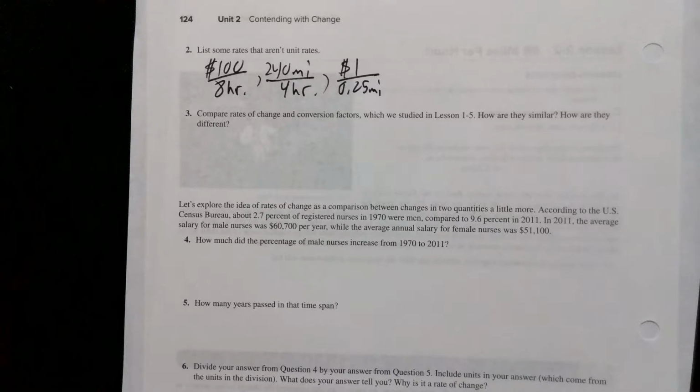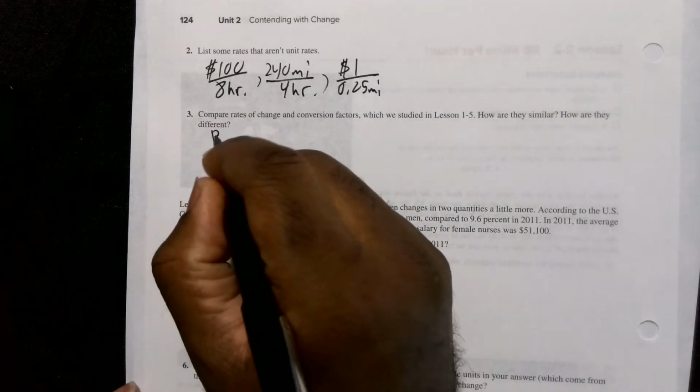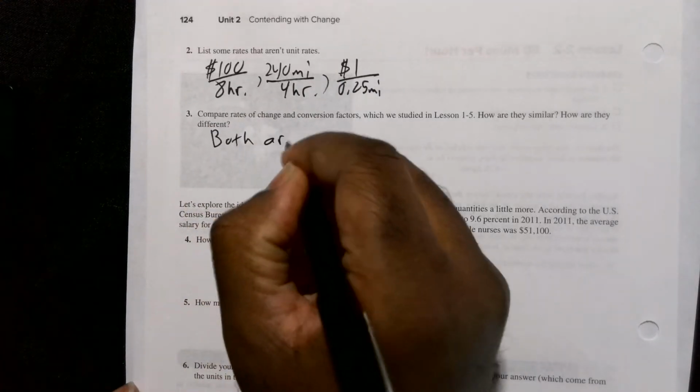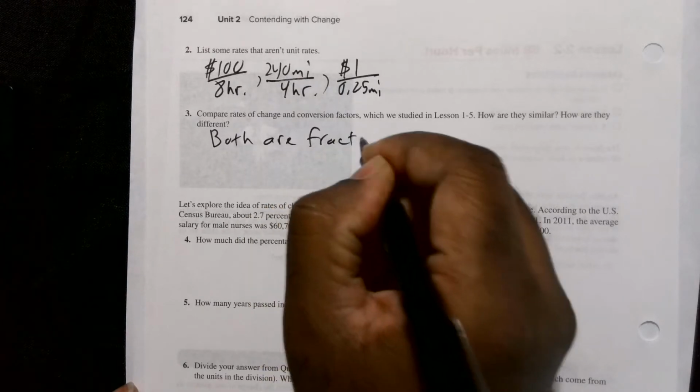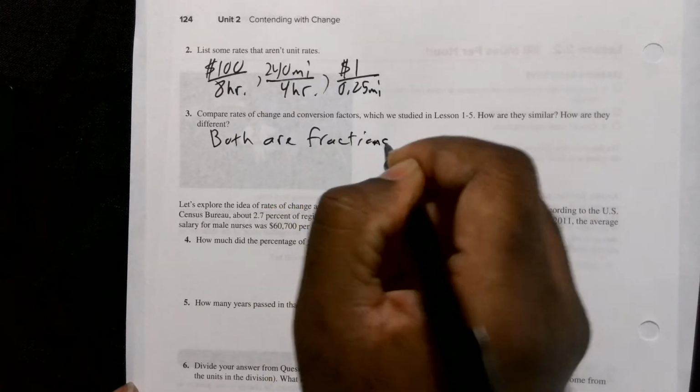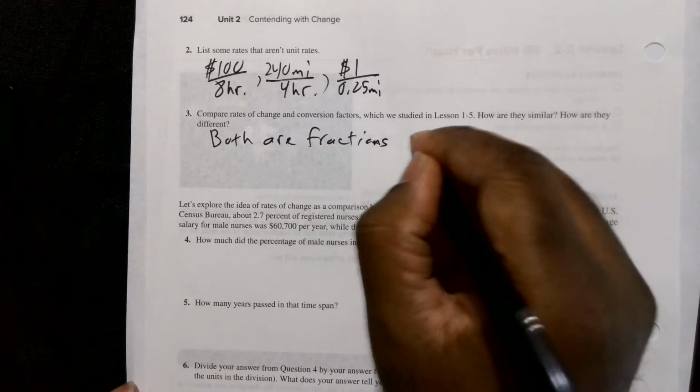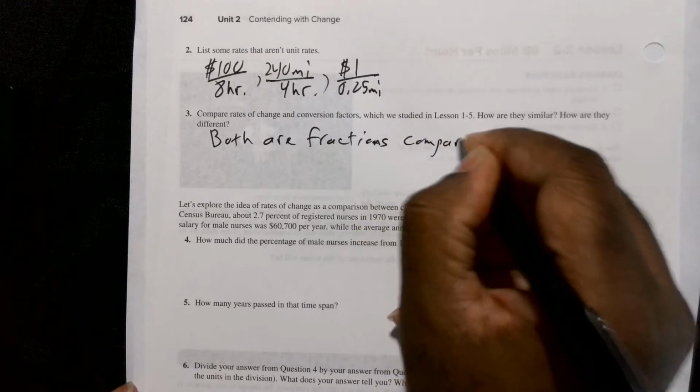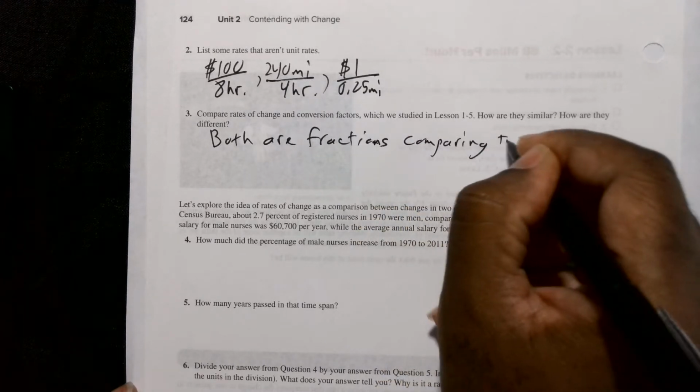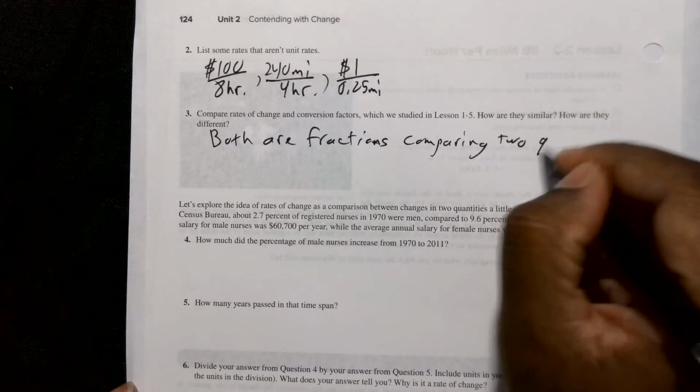Now it says here, compare rates of change and conversion factors, which we studied in lesson 1.5. How are they similar? How are they different? Okay, they're similar because both are fractions comparing two quantities.